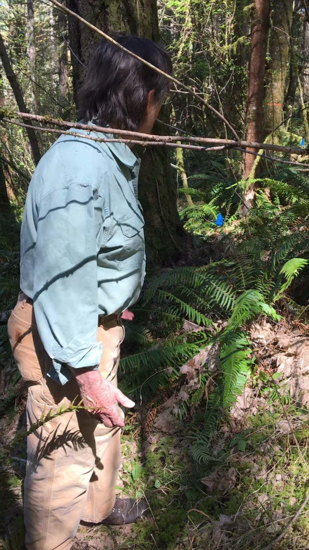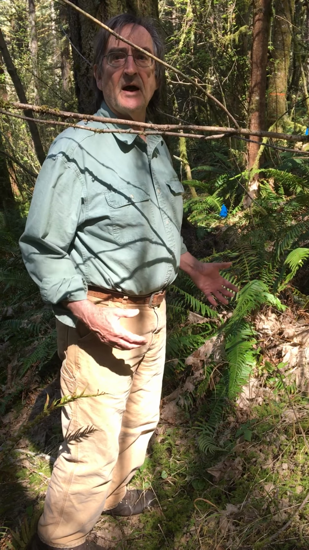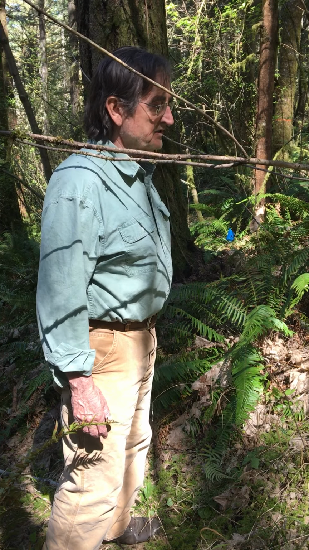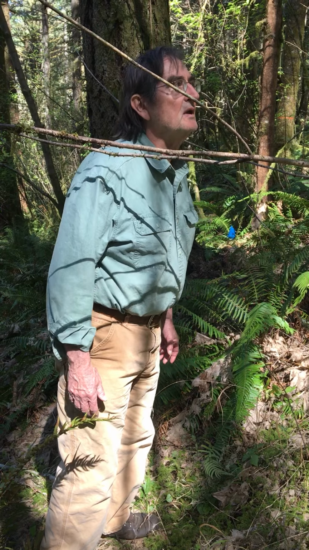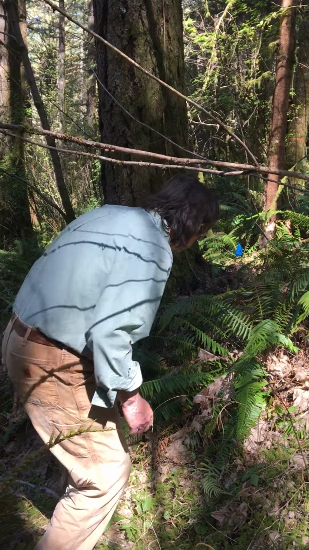So first of all, make sure that if you're following blue flags, they're our blue flags, and our blue flags have the numbers written on them. And secondly, be respectful of other people's survey markers. As we go along, I'll point them out.